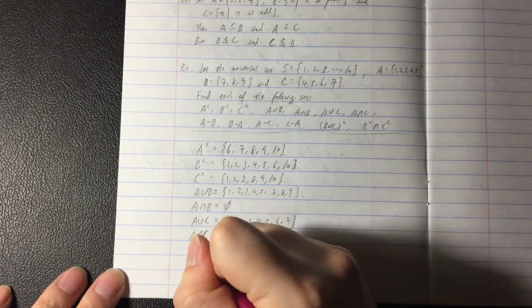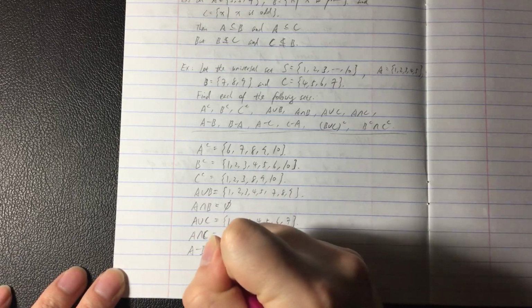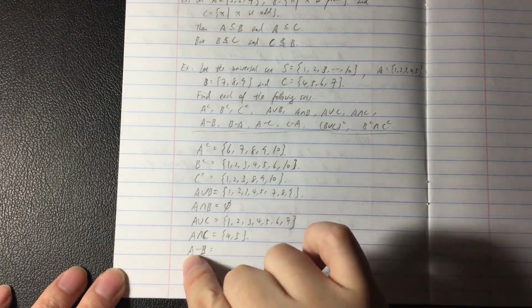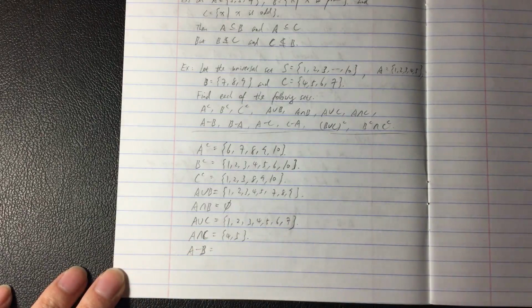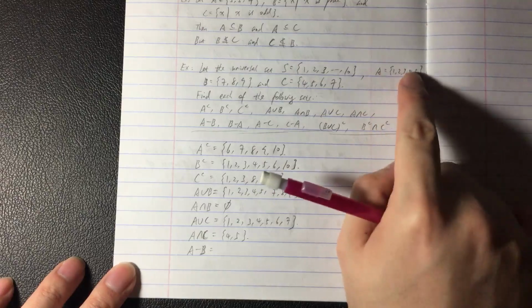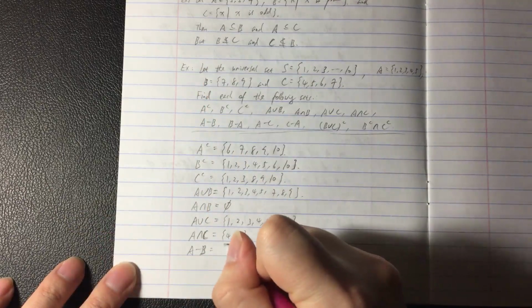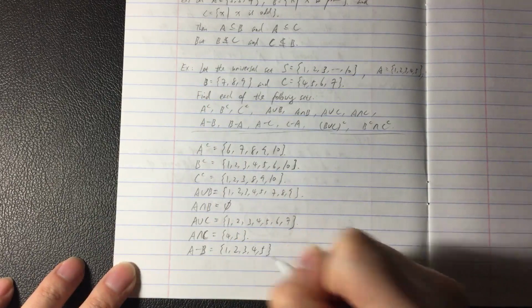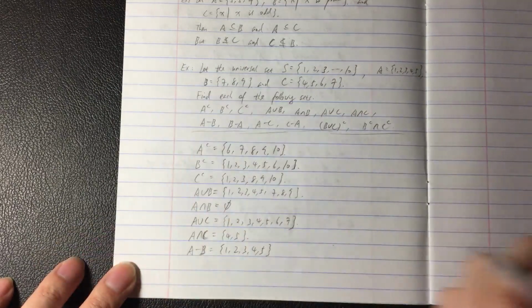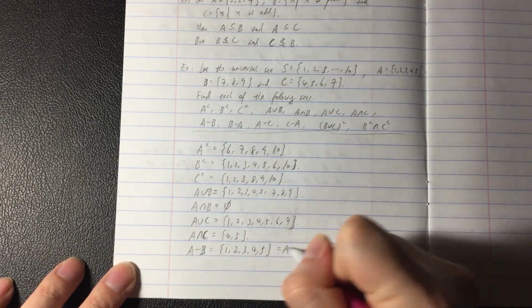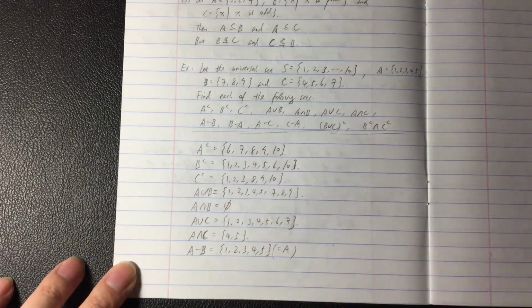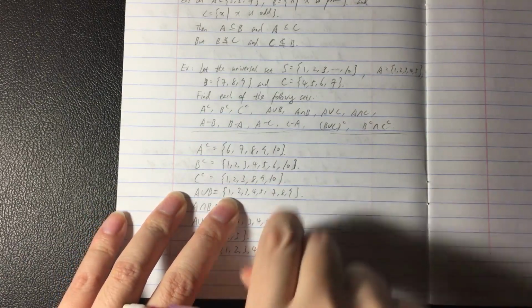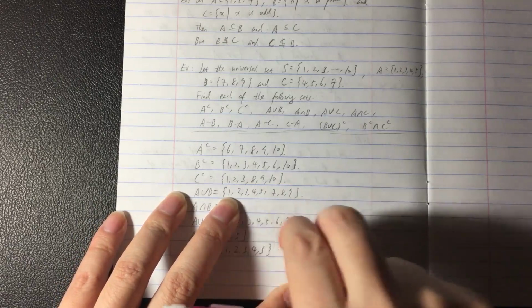Now, how about A minus B? A minus B represents elements in A, but not in B. Here, everything in A is not in B. So A minus B is the set of 1, 2, 3, 4, 5. This is the same as set A, but that's a special case. In general, they are not the same.